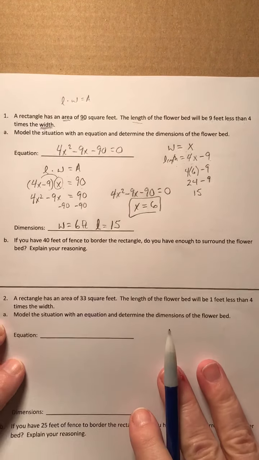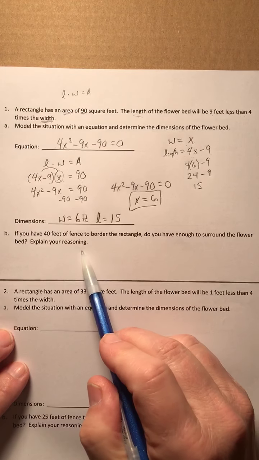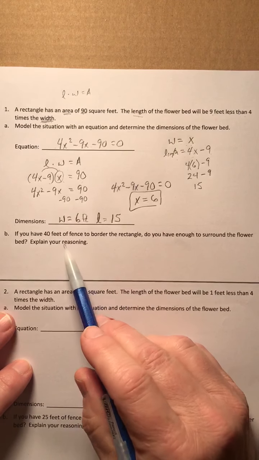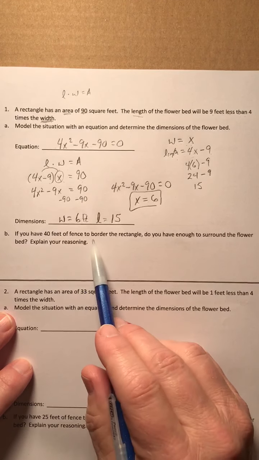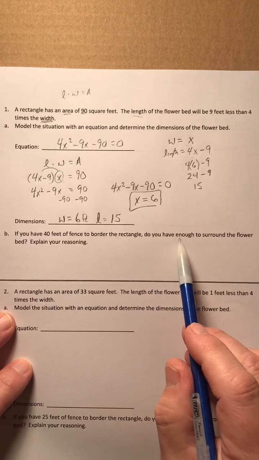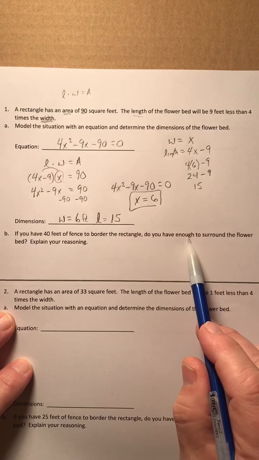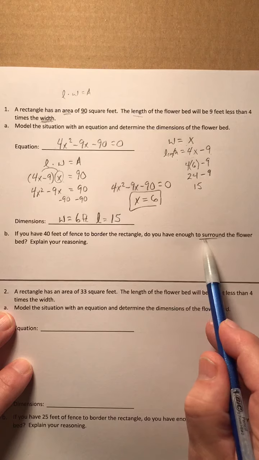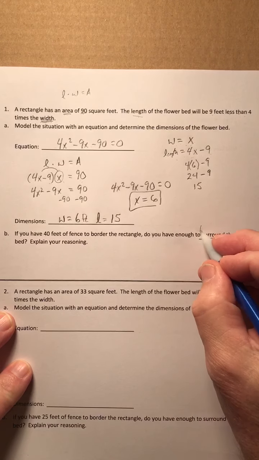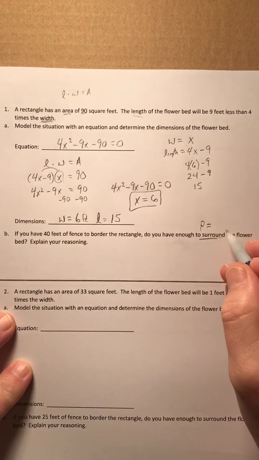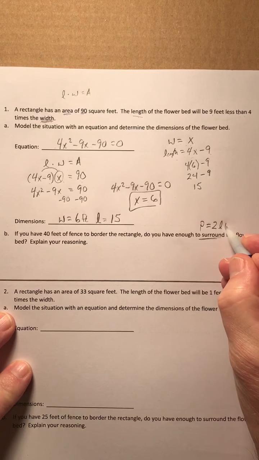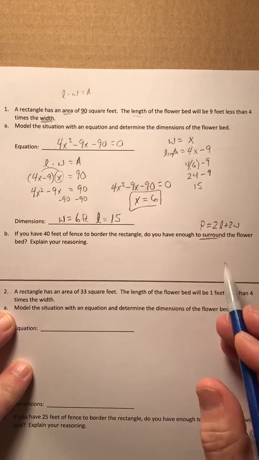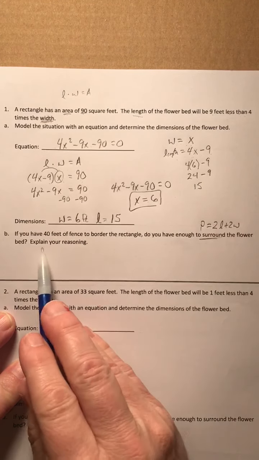All right, so now we're going to answer this question. B is: if you have 40 feet of fence to border the rectangle, do you have enough to surround the flower bed? Explain your reasoning. Surround tells us we're using perimeter. Our perimeter formula is 2L plus 2W.